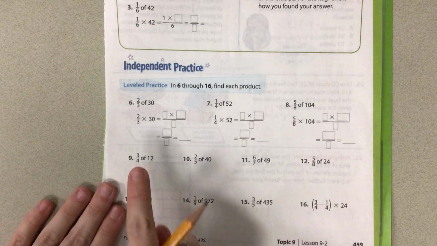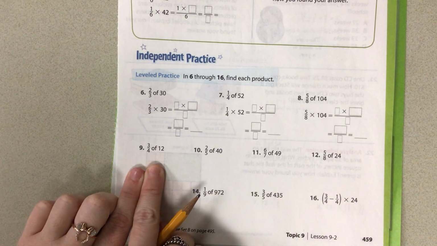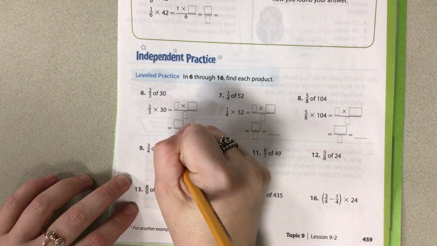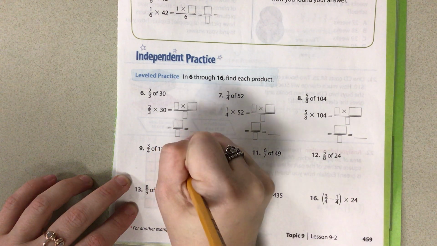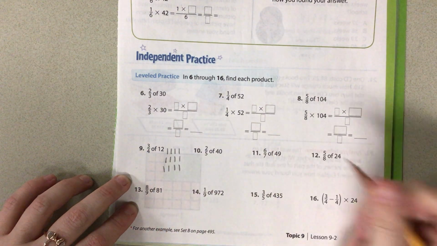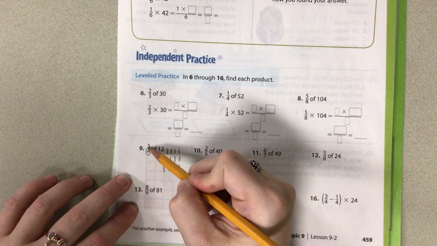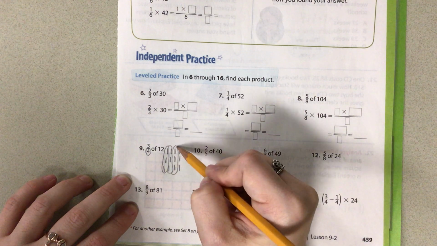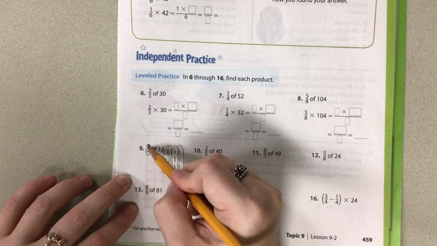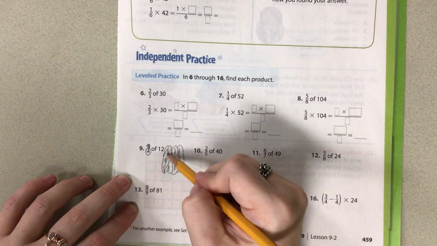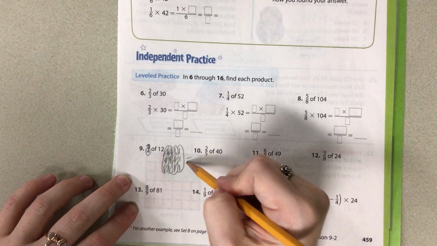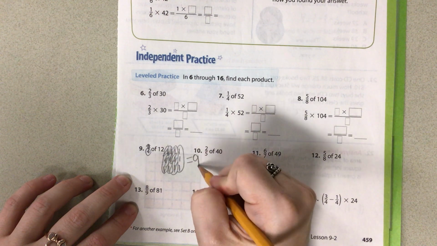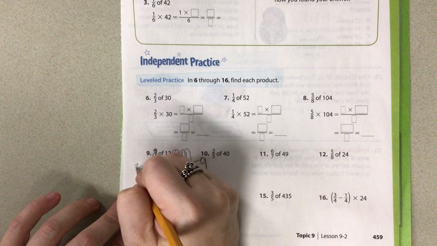I want to do this one here, 3/4 of 12. I'm going to do it both ways. So I'm going to have 1, 2, 3, 4, 5, 6, 7, 8, 9, 10, 11, 12. I want 4 groups: 1, 2, 3, 4. I want to shade in 3 of those groups: 1, 2, 3. And then what does that equal? 1, 2, 3, 4, 5, 6, 7, 8, 9. So my answer should be 9.